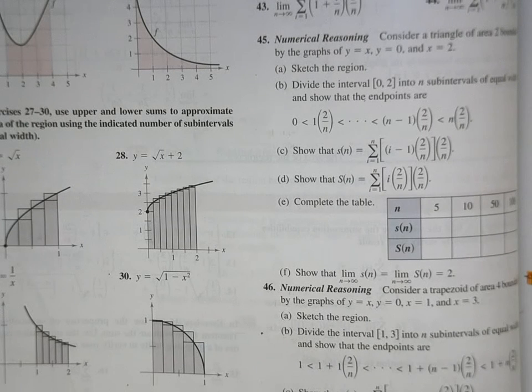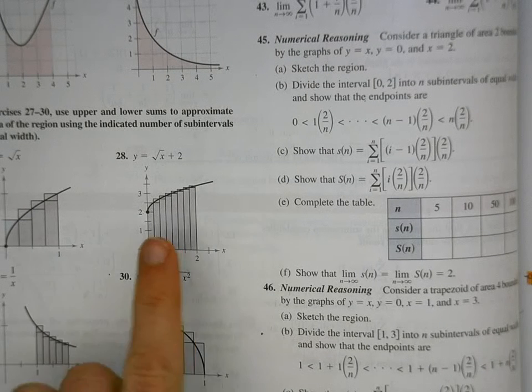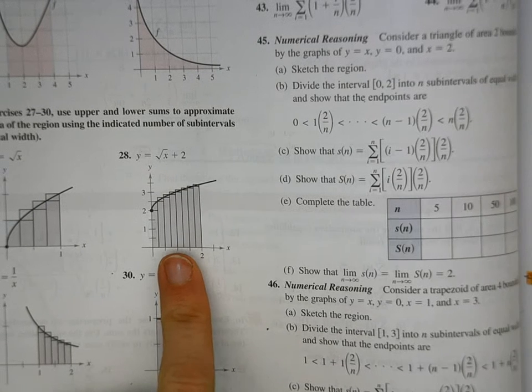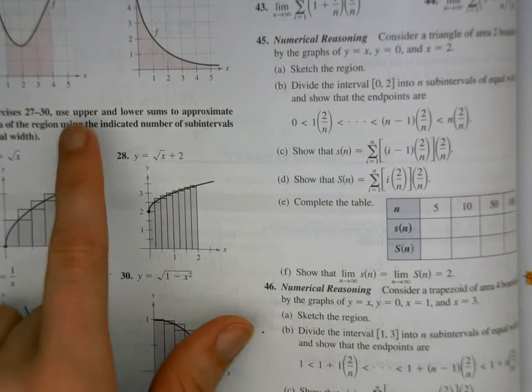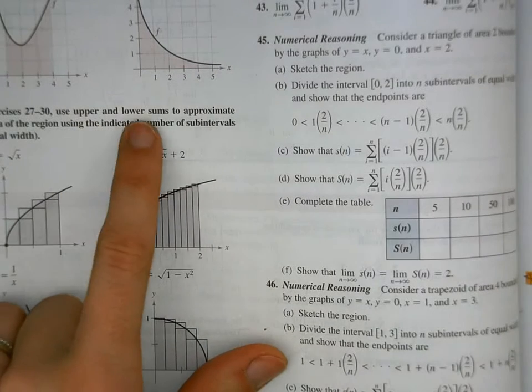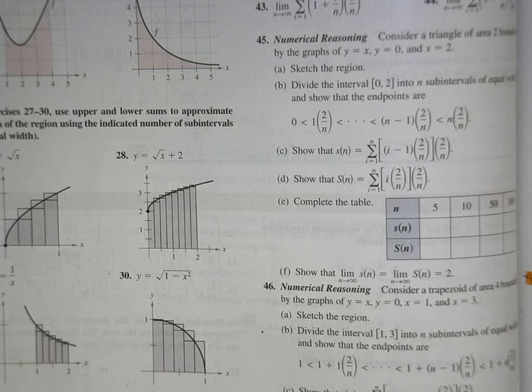So on Friday we talked about approximating a definite integral, or the area underneath a curve, using left-hand and right-hand Riemann sums, midpoint, and trapezoidal approximations. And so with number 28, which is here, I'm going to demonstrate using a left-hand and right-hand Riemann sum. The instructions say to use upper and lower sums, but as we talked about, I just want you to find left-hand and right-hand when you see those instructions.